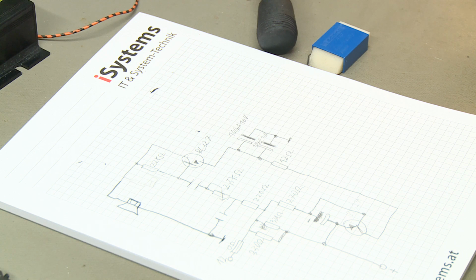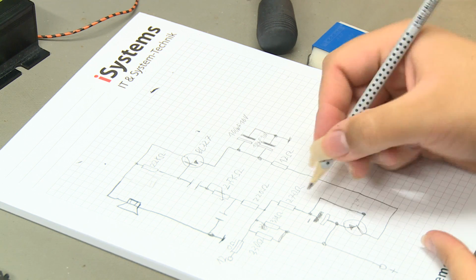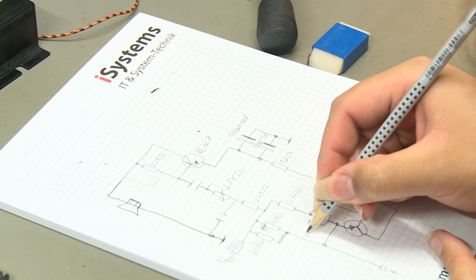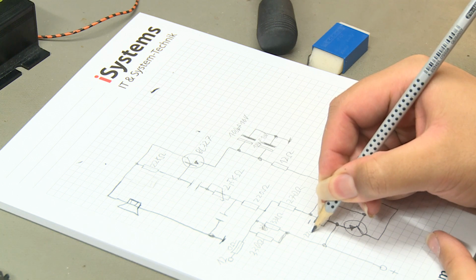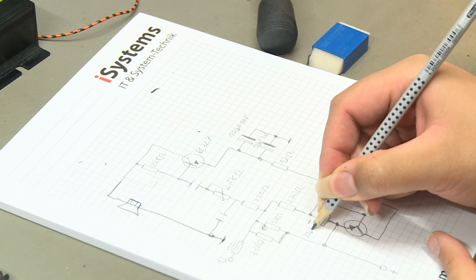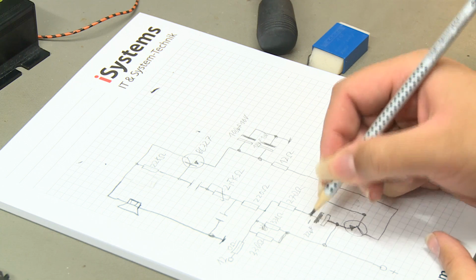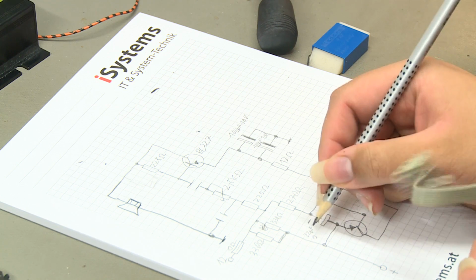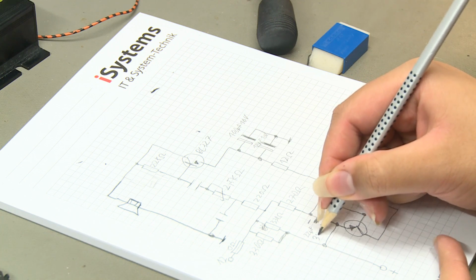The other capacitor over here, let me see if I can read that, has 22 microfarads and 35 volts.